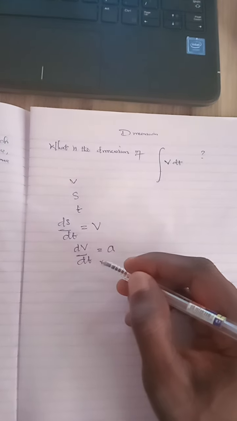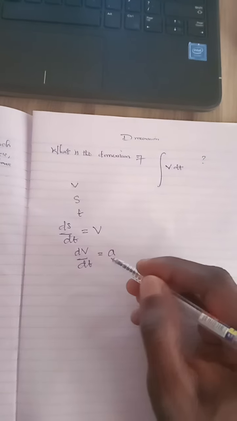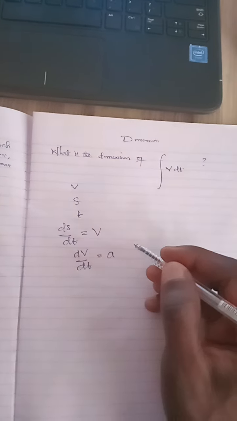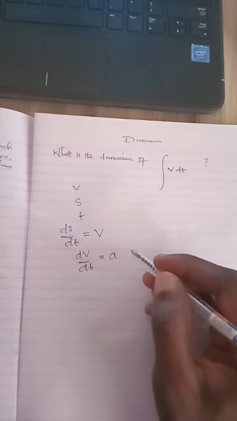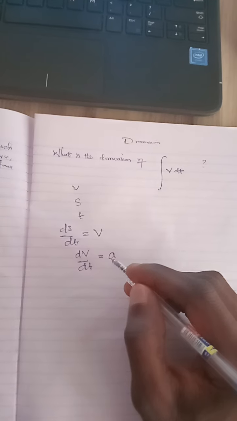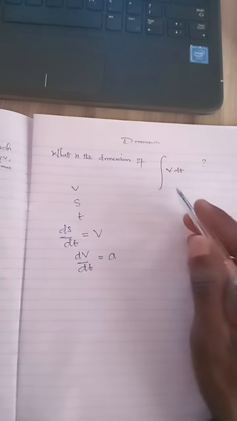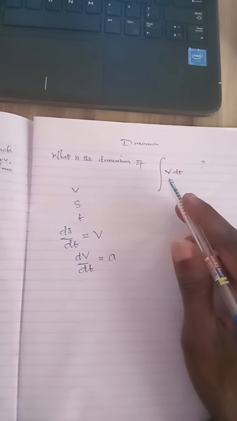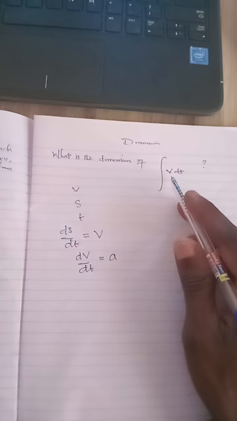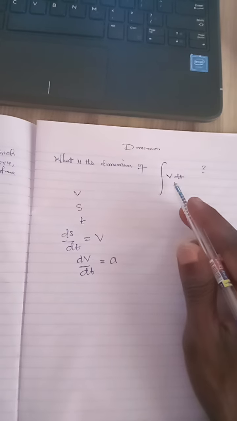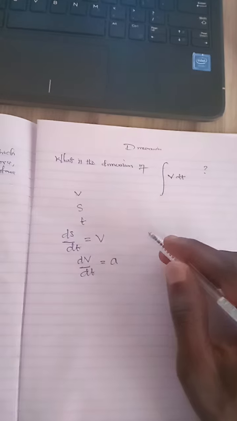And remember that the opposite of differentiation is integration. Integration is also known as anti-differentiation. So which means if you want to integrate V here, what will it become? What is the anti-differentiation of V? What is the differentiation that gives us V in this particular analysis?